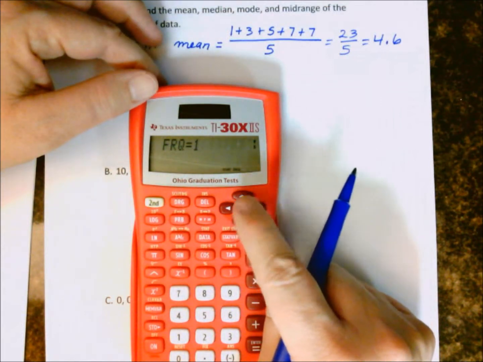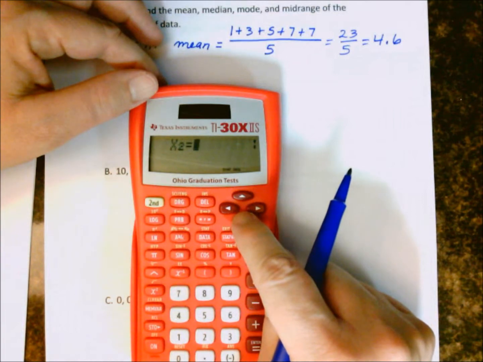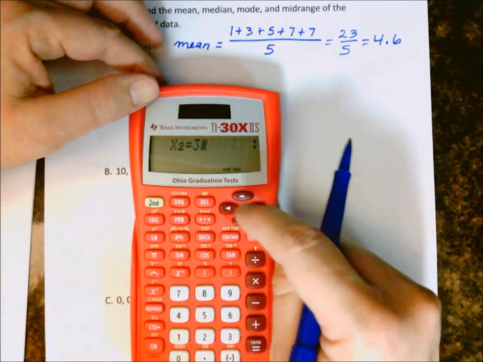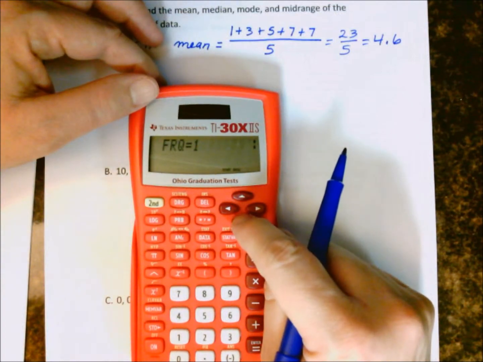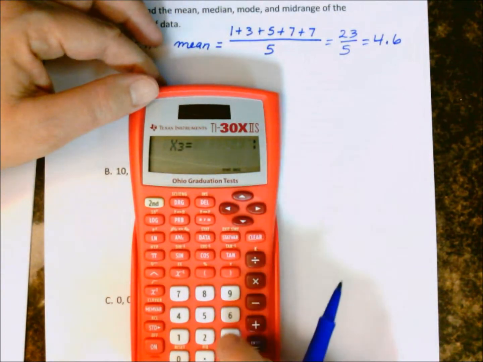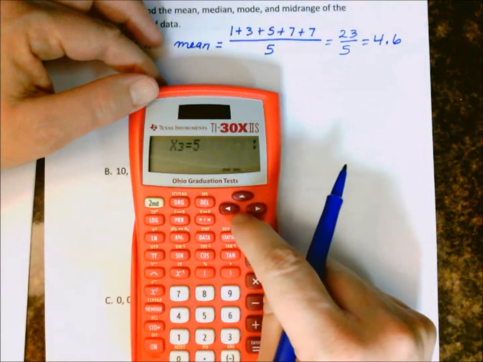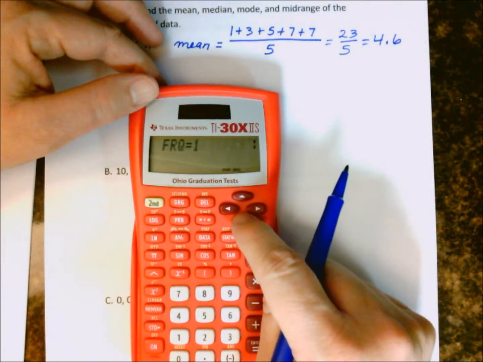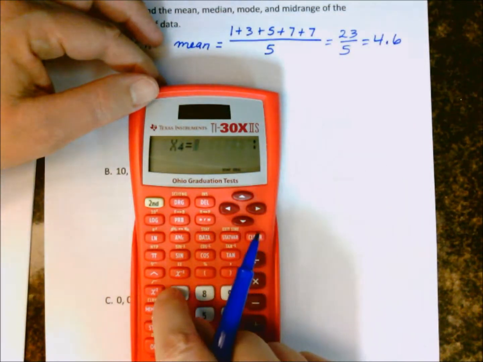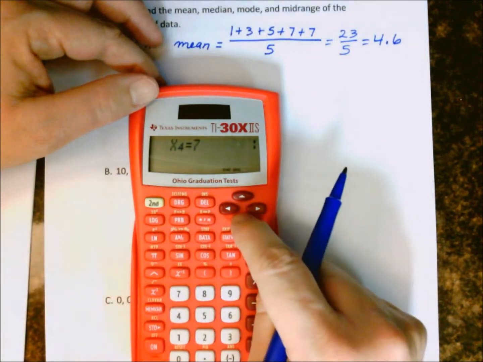We only have one, so I arrow down again, and it says, what is your x2, your second x? I place a 3 there, arrow down. There's only one of those, arrow down again. The third x is a 5, and I arrow down. I only have one 5. And finally, the last x that I have to enter is a 7, and I arrow down.